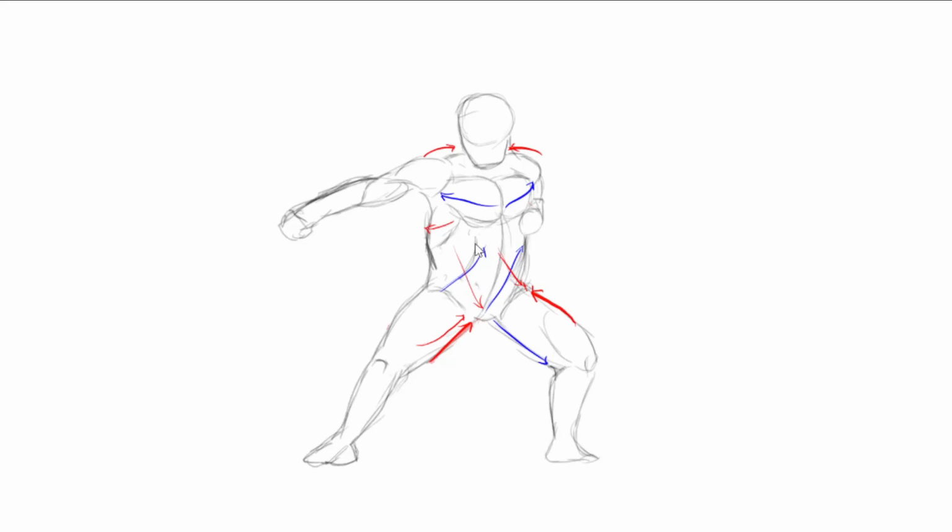The state of the external and internal obliques switch to the opposite. Now we have the external oblique here, activated, and internal oblique here, activated, and the internal oblique on the opposite side relaxed and external oblique relaxed.